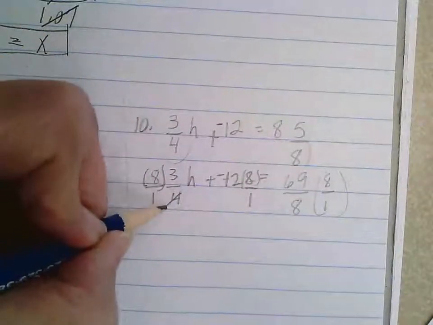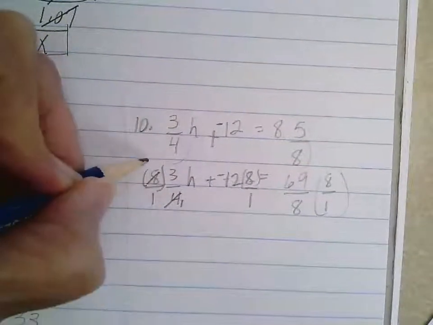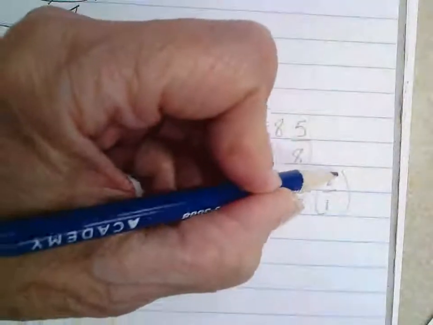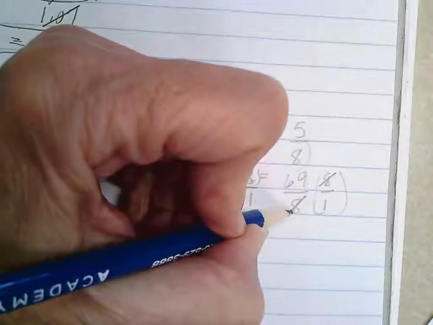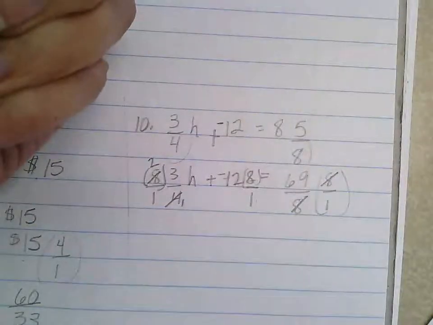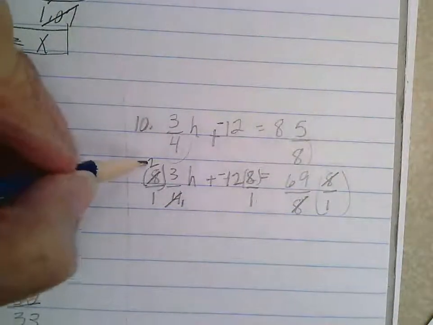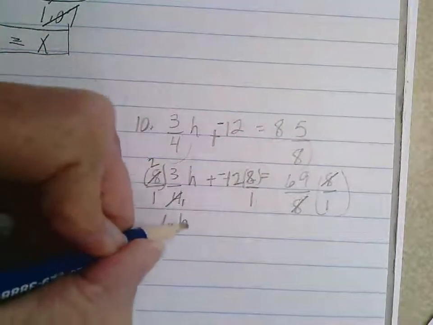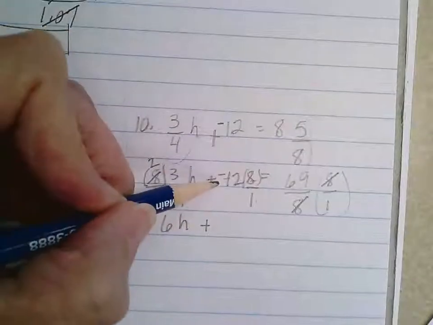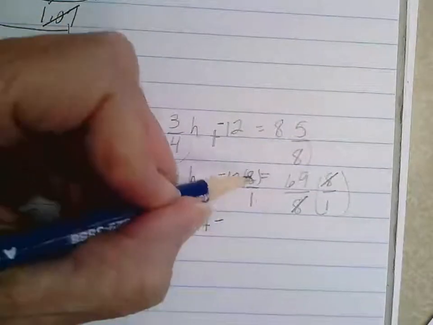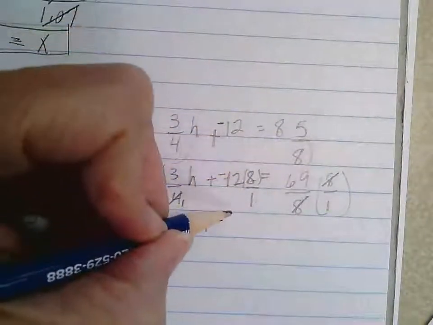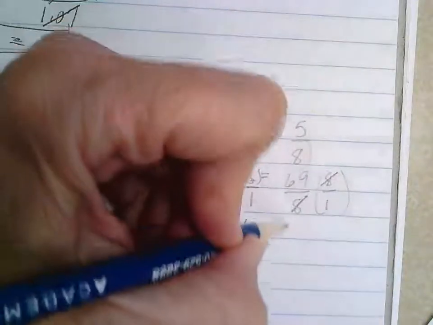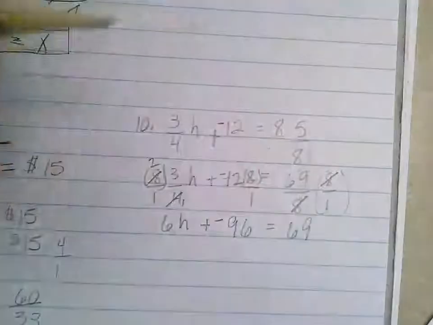So 4 divided by 4 is 1. 8 divided by 8 is 2. This I don't have to cancel. 8 divided by 8 is 1. So I'm left with 2 times 3h, which is 6h, plus negative 12 times 8 is going to be negative 96, and that's going to be equal to 69.